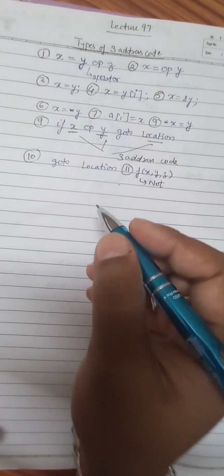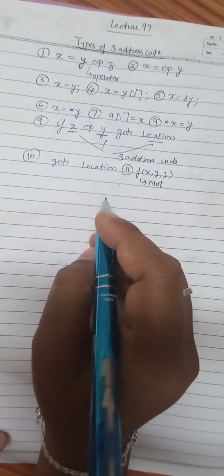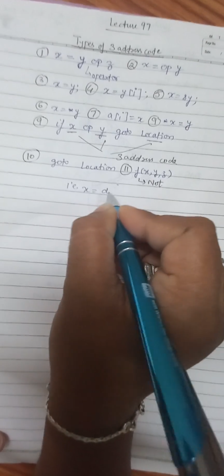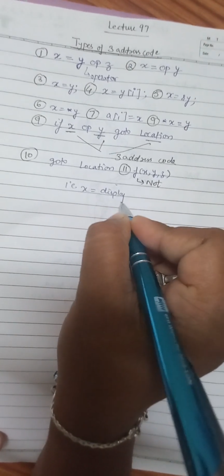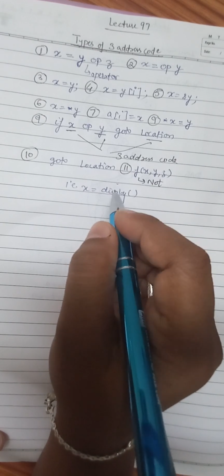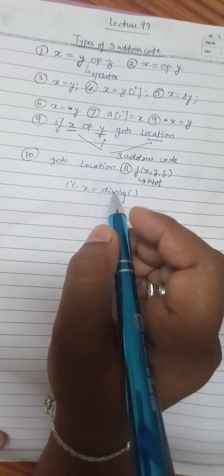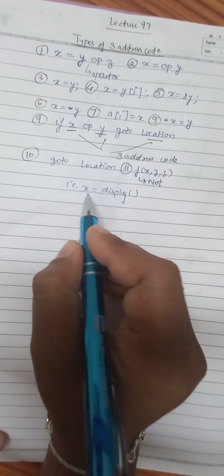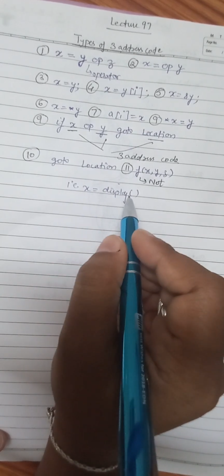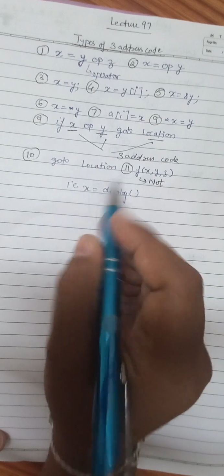Fine. And suppose x is equal to display, so this is a function. X contains a function address, so it is called a function pointer. If we are writing x is equal to display, x is containing the function address, it means that is a function pointer.